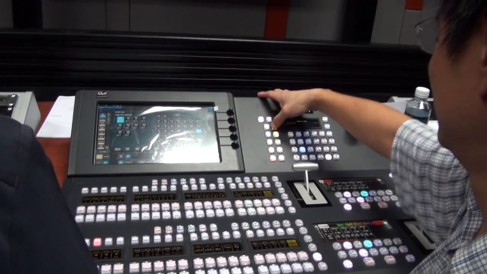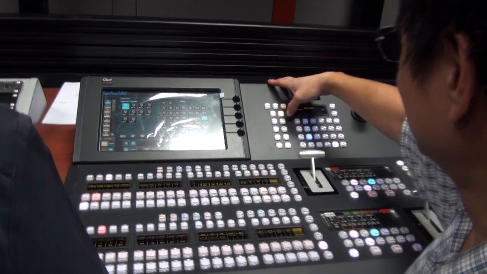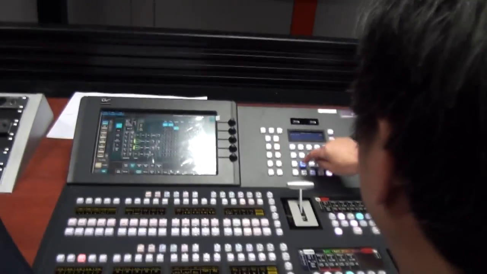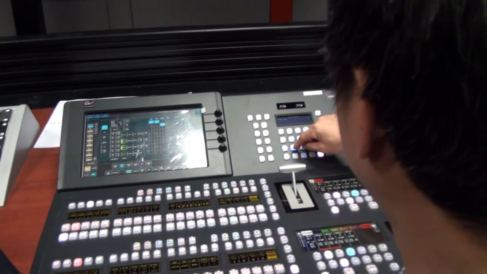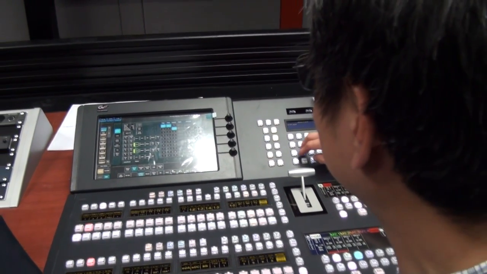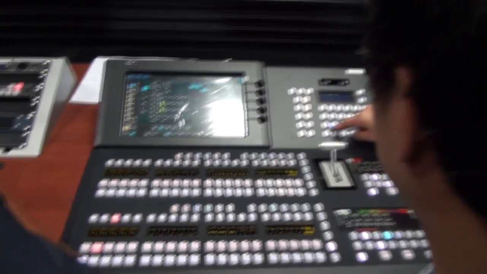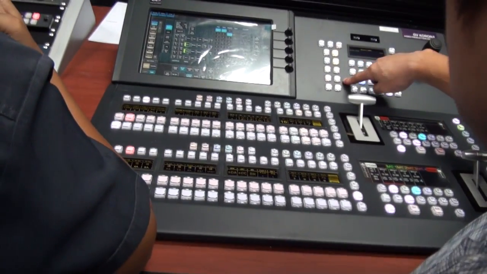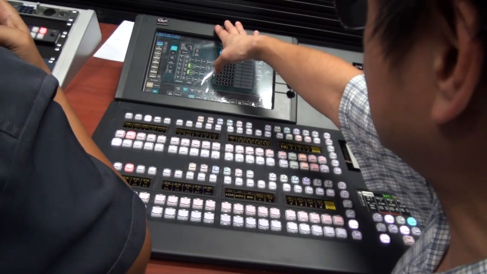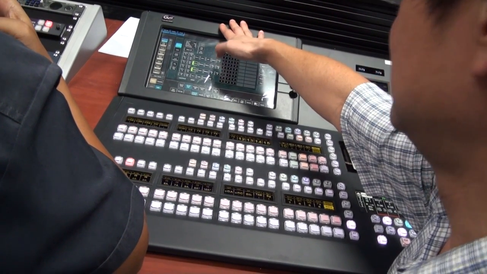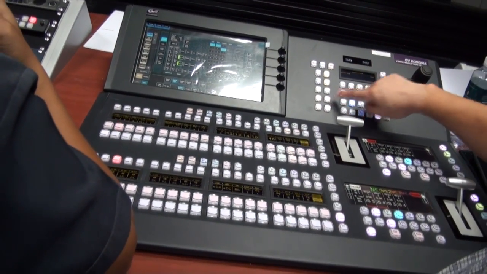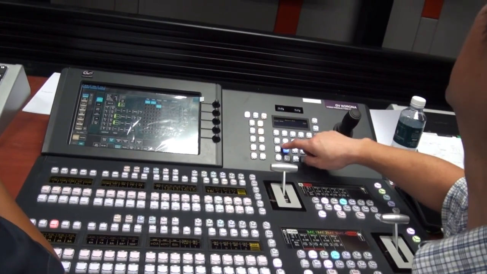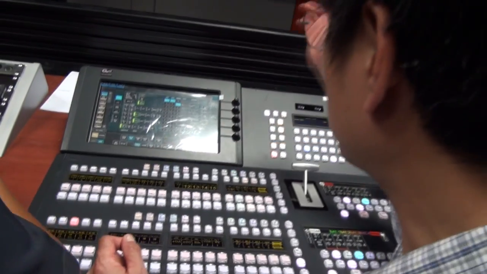Why? So, wait. Auto recall. It doesn't recall because you need to press this miscellaneous 19. Okay, so I press auto recall. Recall this one. But why is it not recording?